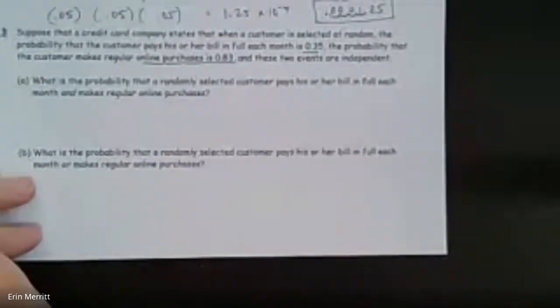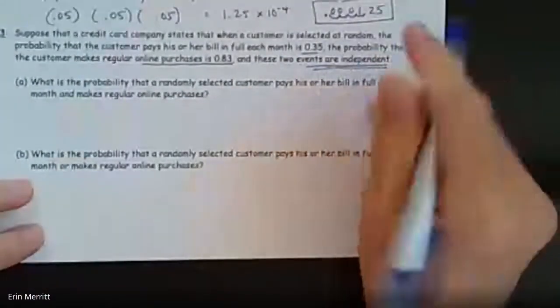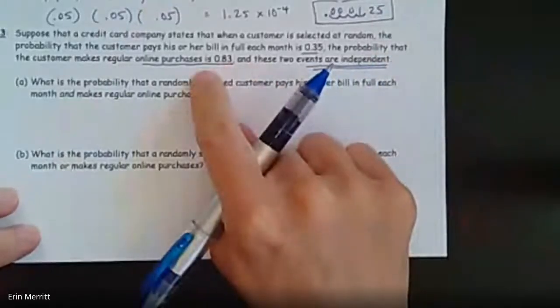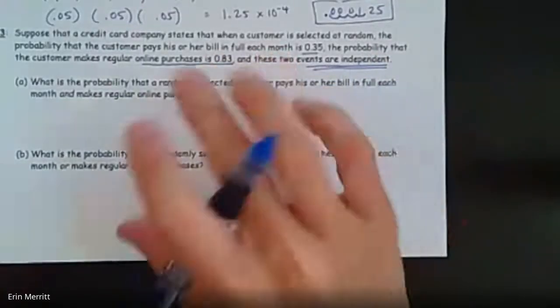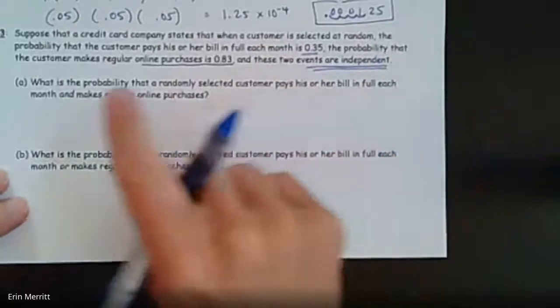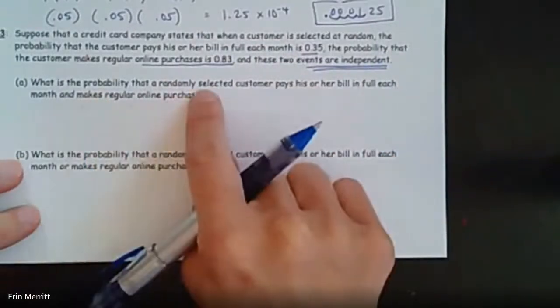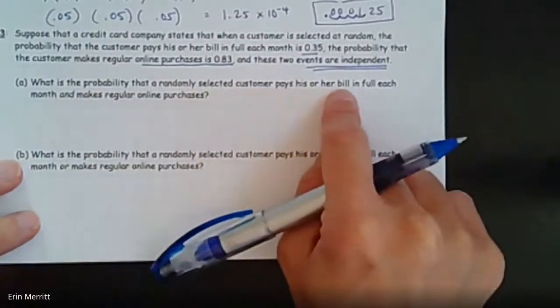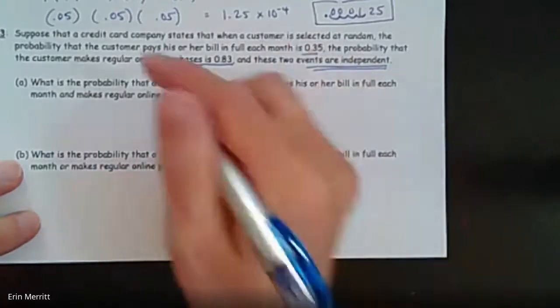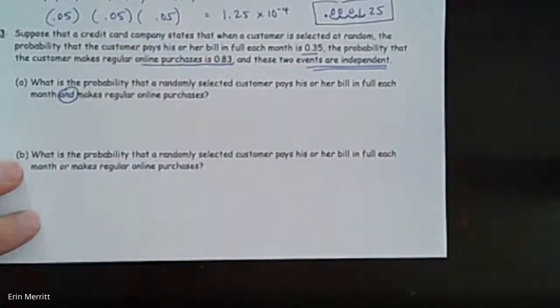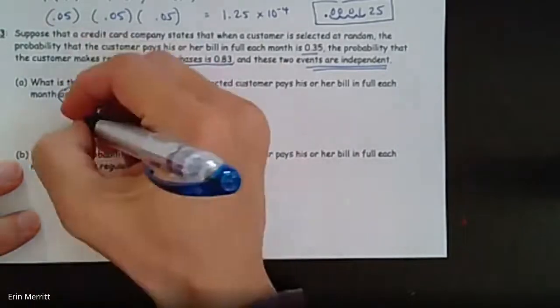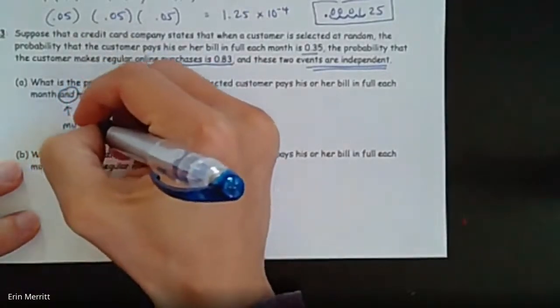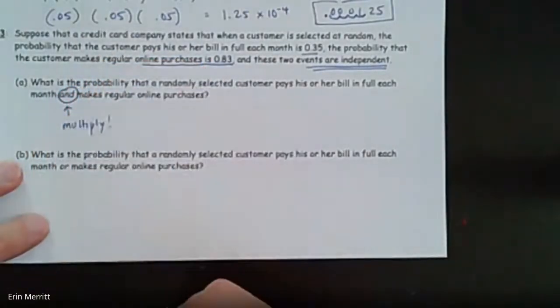And the 2 events are independent. Okay, so they're just saying that you're not more likely to make purchases if you pay in full or vice versa. They're completely independent from one another. All right, what is the probability that a randomly selected customer pays his or her bill in full each month and makes regular online purchases? All right, and right there means we are going to multiply.